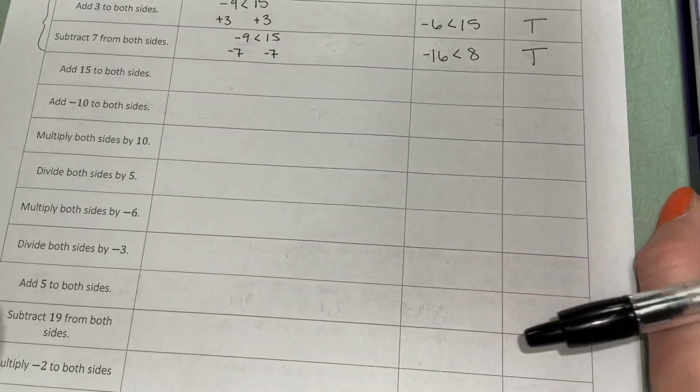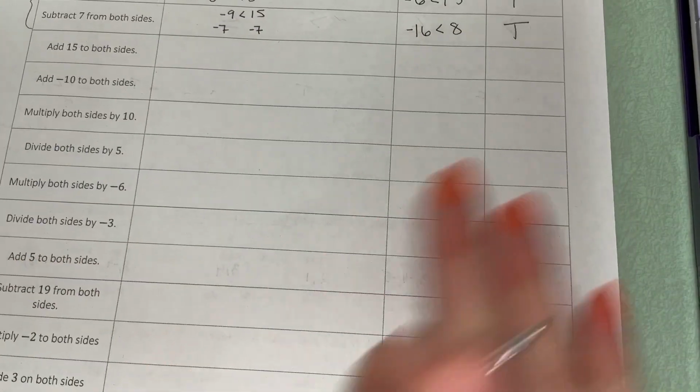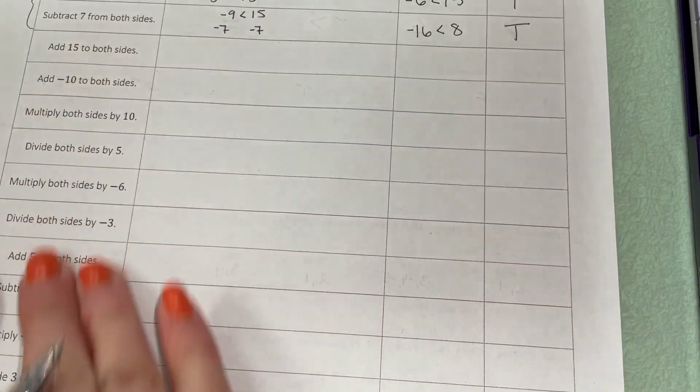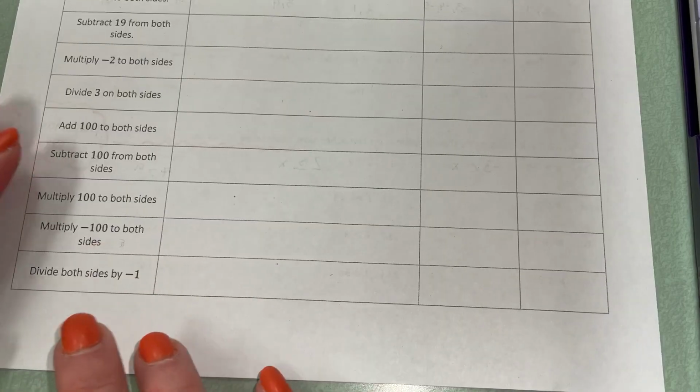So you're going to go down this list and continue to figure out if it's still true as you do these maths here. Tomorrow we're going to talk about what did you see when it became false.